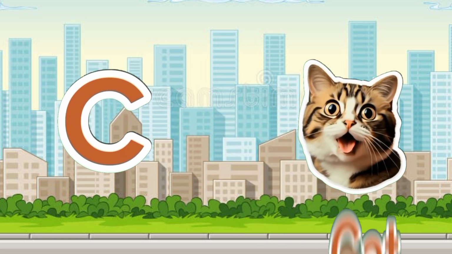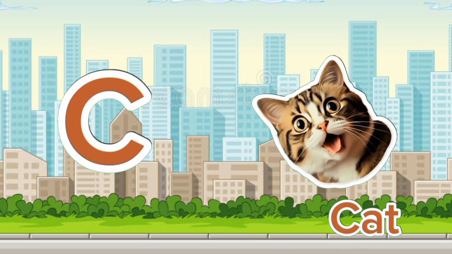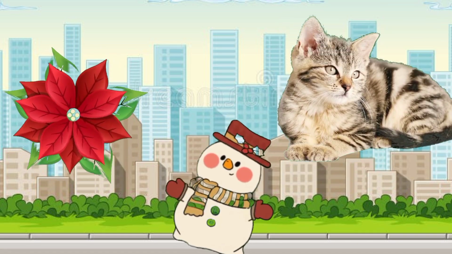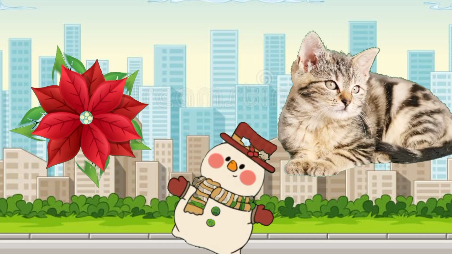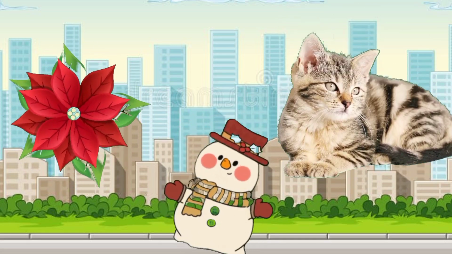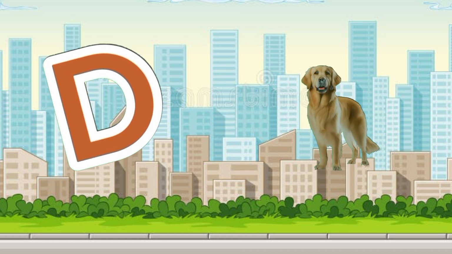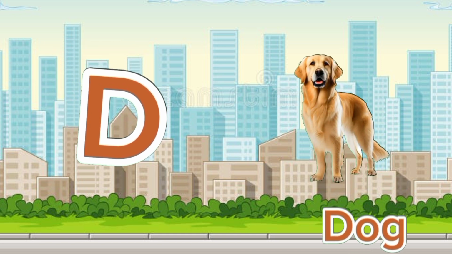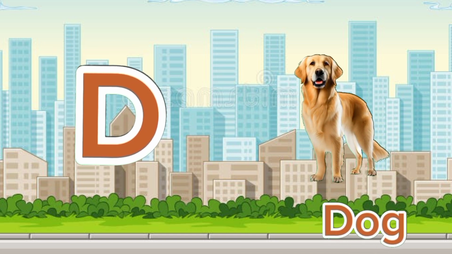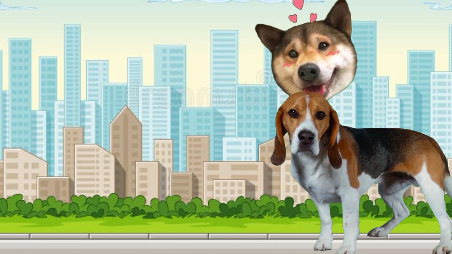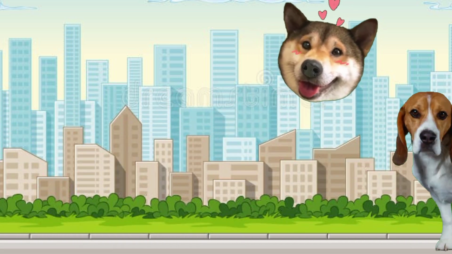C for cat. This is cat. D for dog. This is dog. D for dog. Dog. This is dog.